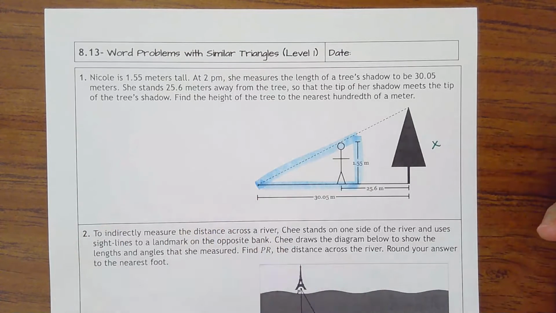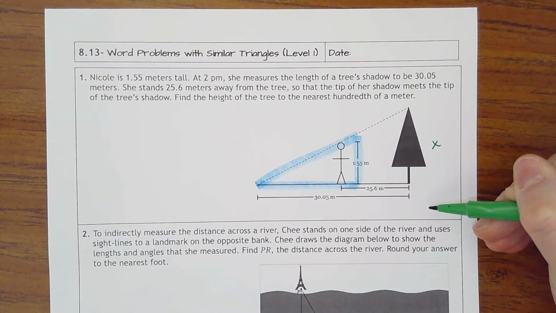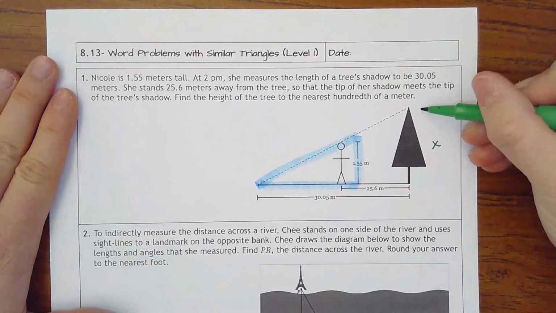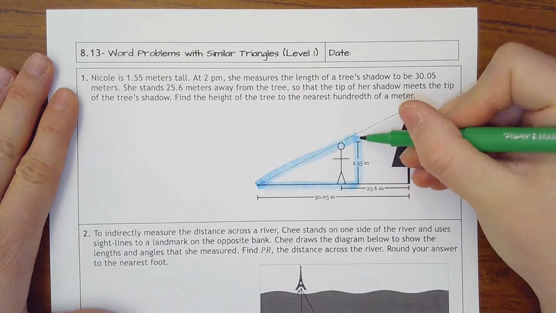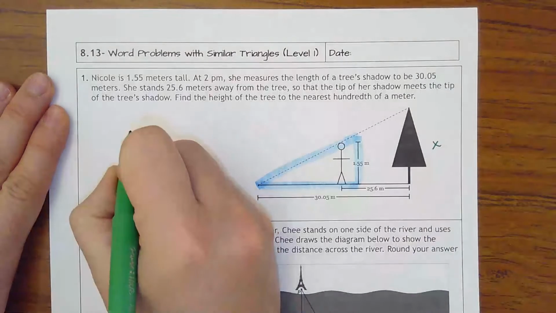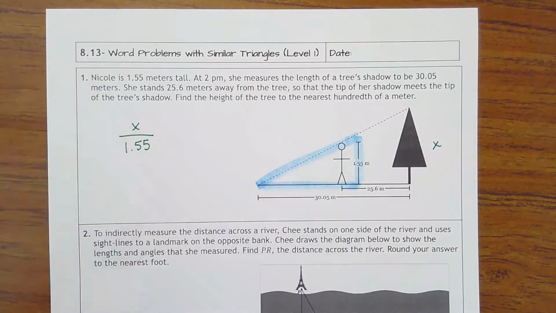So first thing I'm going to do is mark the height of the tree to be my x that I'm solving for. And so all I'm doing is making a proportion. So I can see that the height of the tree is corresponding to her height of 1.55. So I'm going to put x over 1.55.